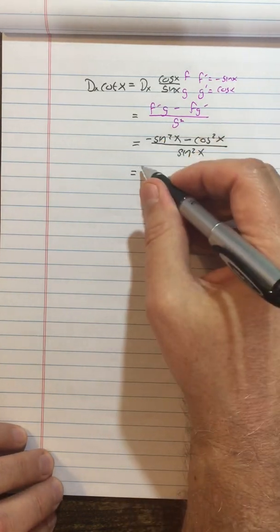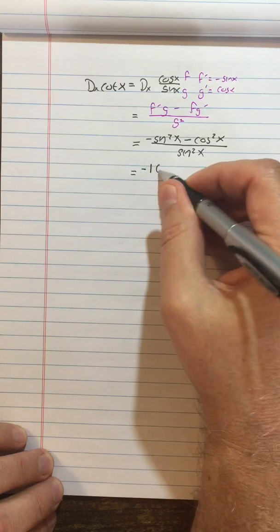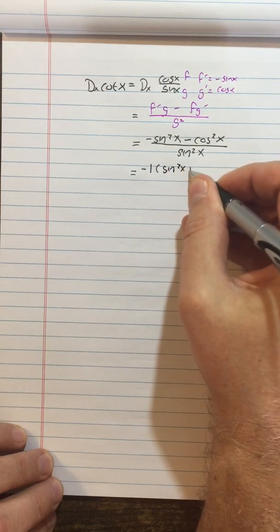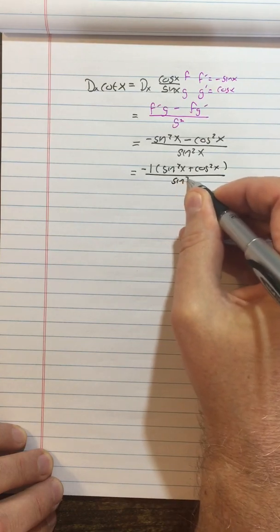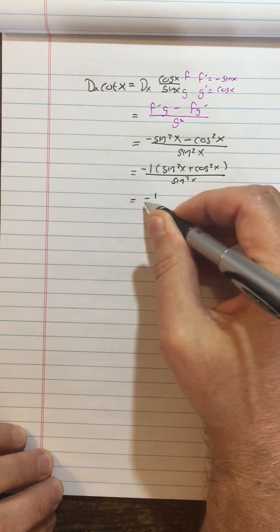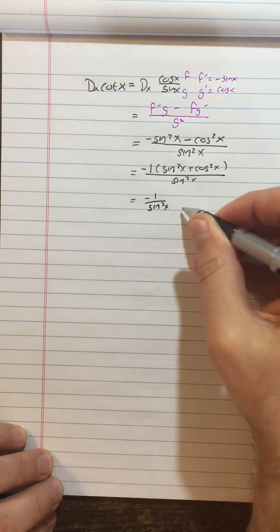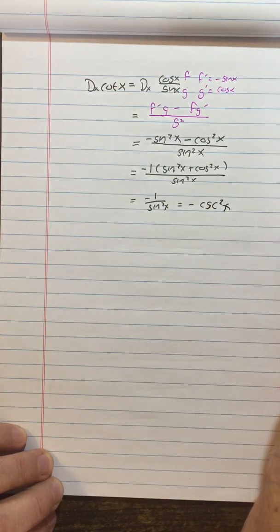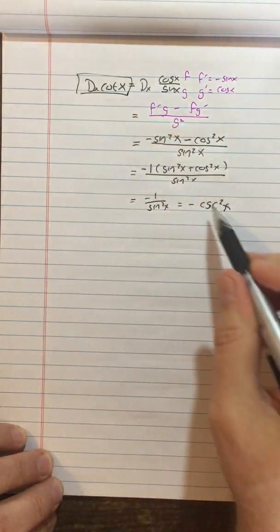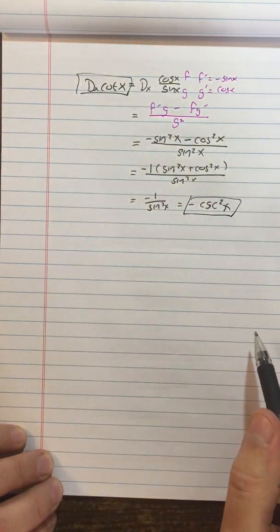What you can do is factor out a negative 1 from the top. So this is negative 1 times sine squared plus cosine squared over sine squared. So that's negative 1 over sine squared x. And that is negative cosecant squared. All right, so now we know that the derivative of cotangent is negative cosecant squared.